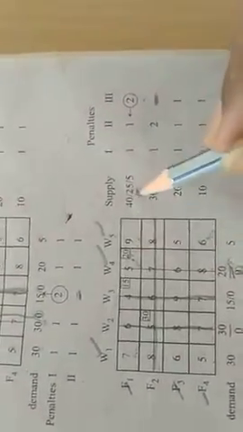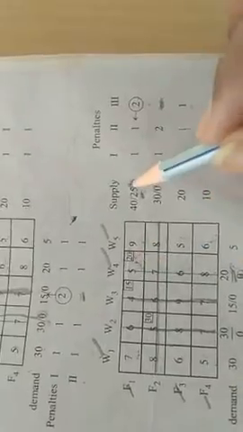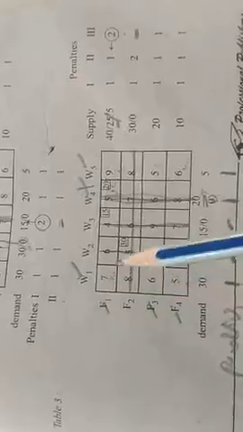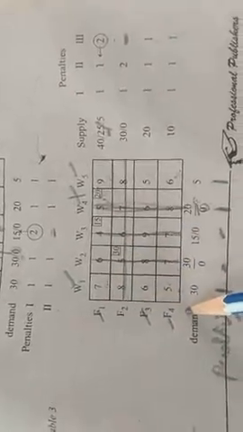20 minus 20, we get the 0 value. 25 minus 20, we get the 5 value. Wherever we get the 0, I am eliminating that. So only the W1 row, W1 column and W5 column, as well as the F1 row, F3 row and F4 row are left. So next, move to the next page.